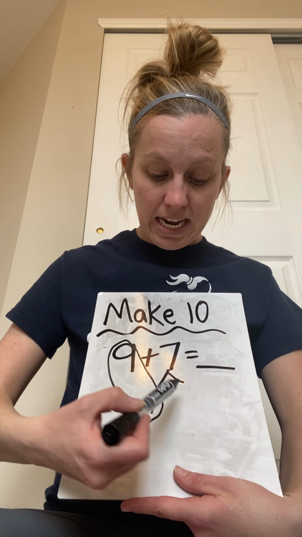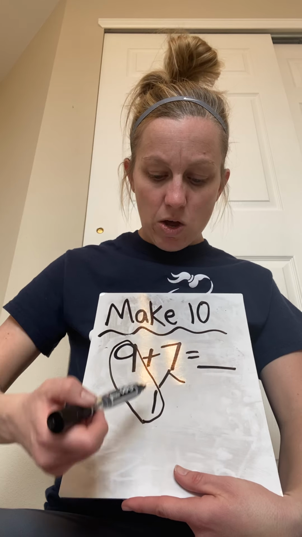But I have decomposed my 7 into a 1 and 6. 1 and 6 makes 7. So now I have a 10 plus my leftover 6. 10 plus 6 equals 16, or the say 10 way would be 10, 6.